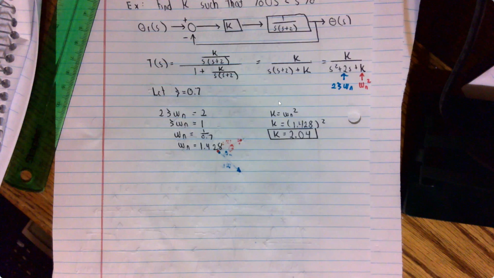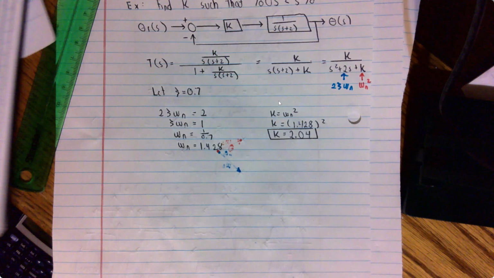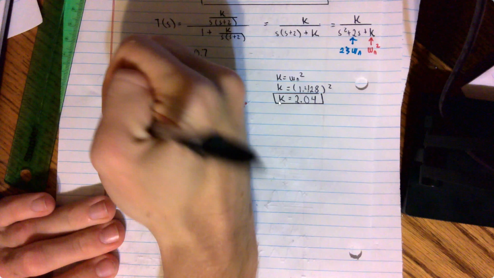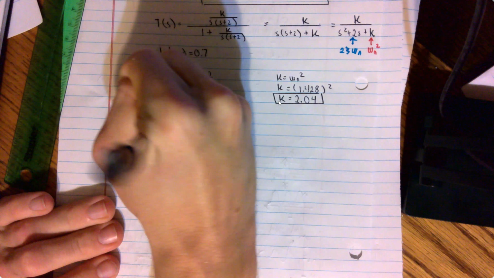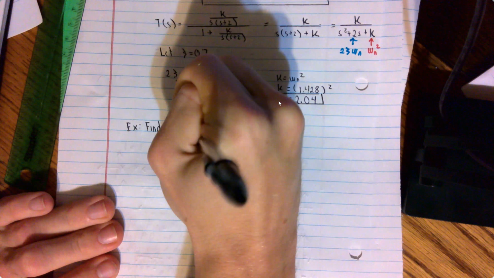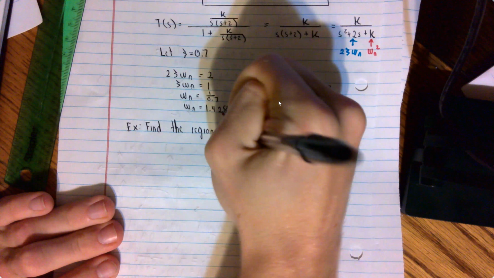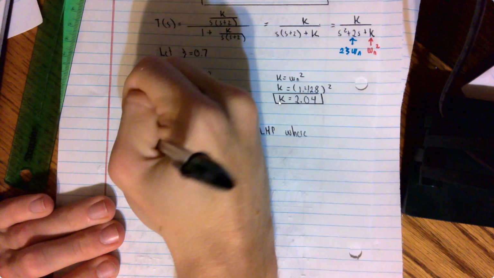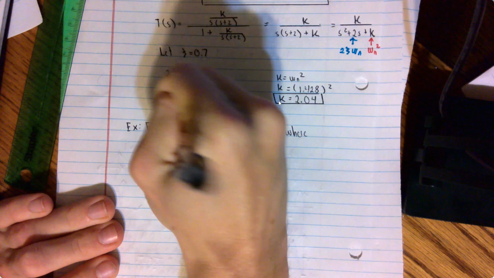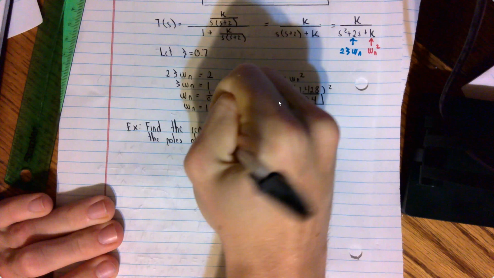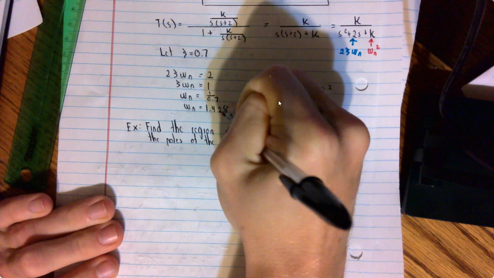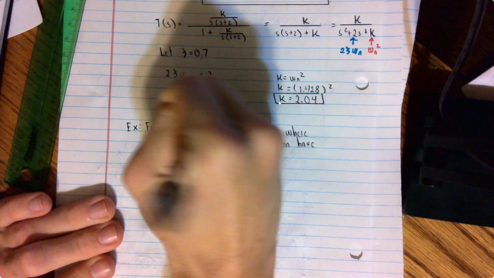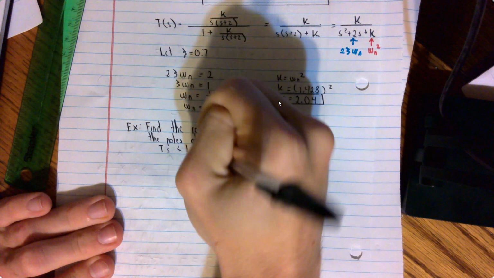And so now that we got that, let's look at an example where we need to find the region on the left-hand plane where the poles of the second order system have the settling time less than 1 second and the percentage overshoot less than 10%.